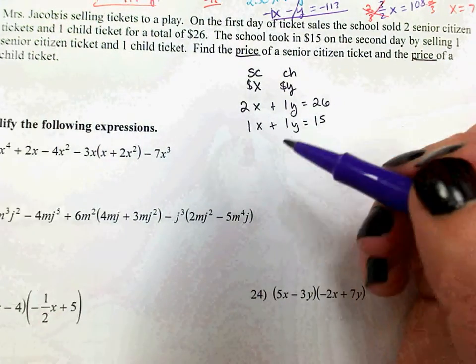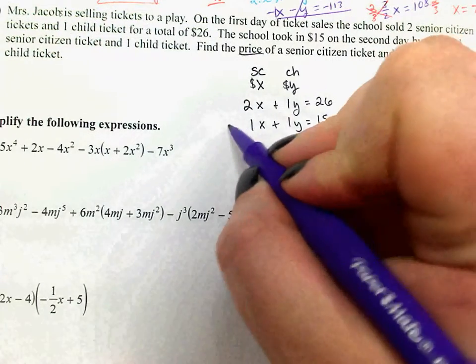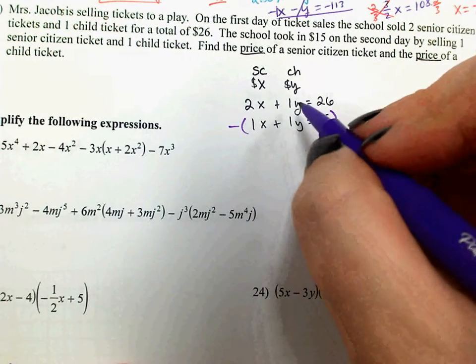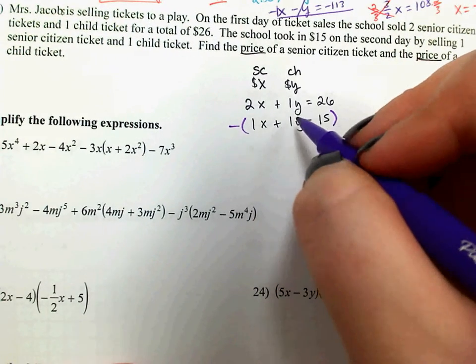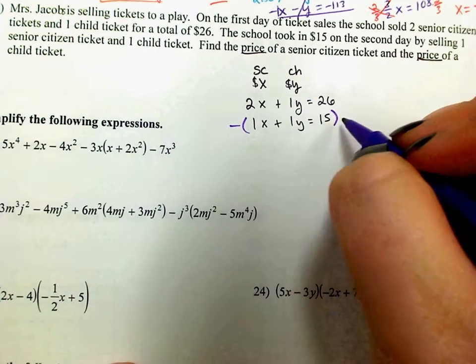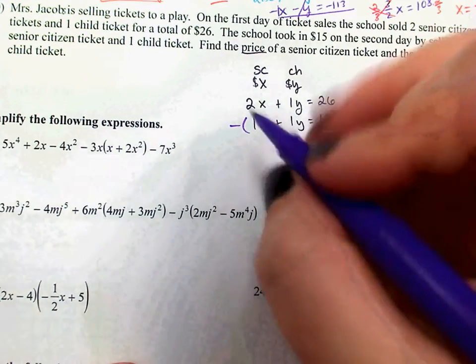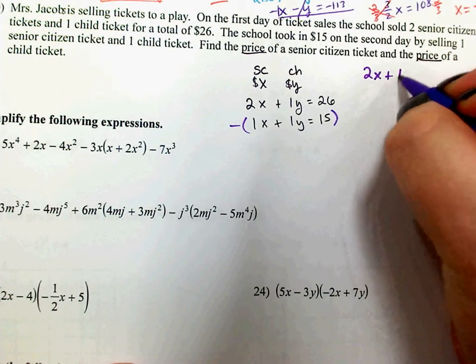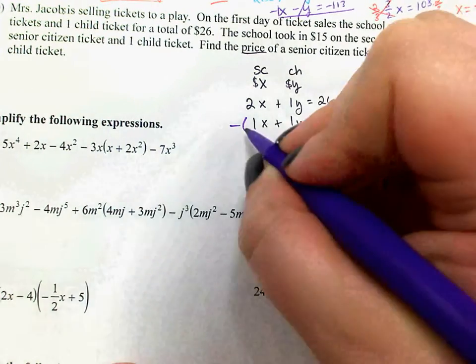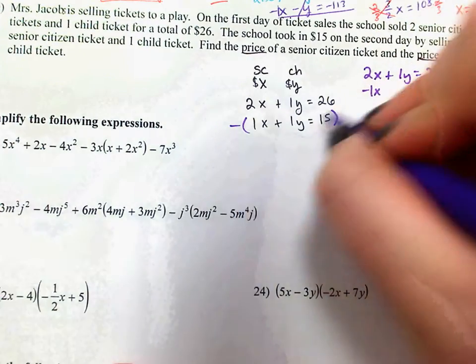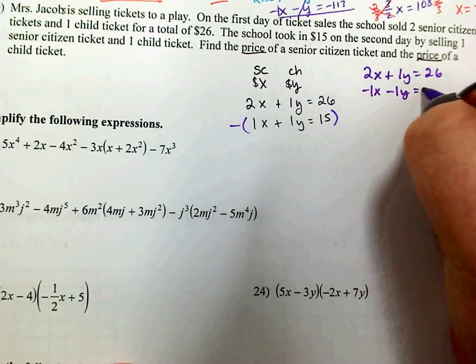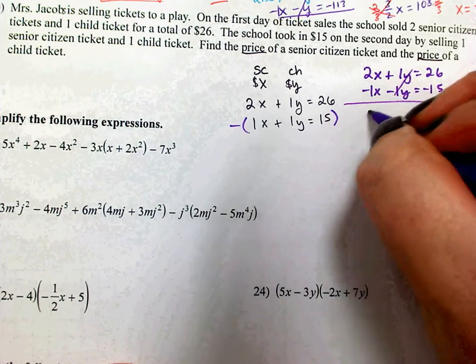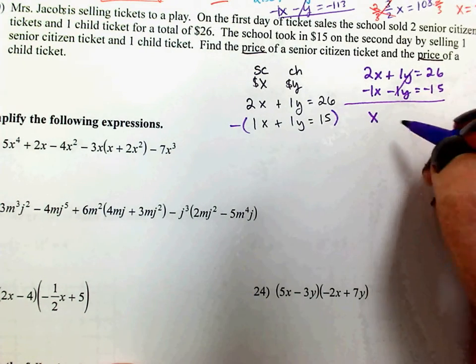Doesn't really matter though. So I've got 2x plus 1y equals 26, and then I've got a negative x, a negative y, and a negative 15. And I'm left with x, and 26 minus 15 is 11. Okay. So x is the price of a senior citizen ticket.